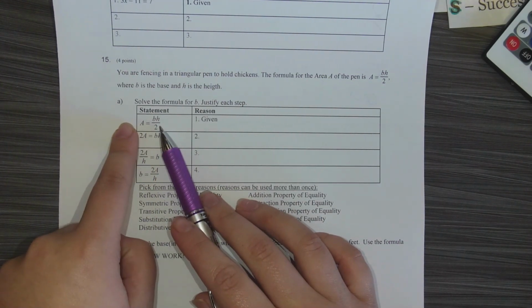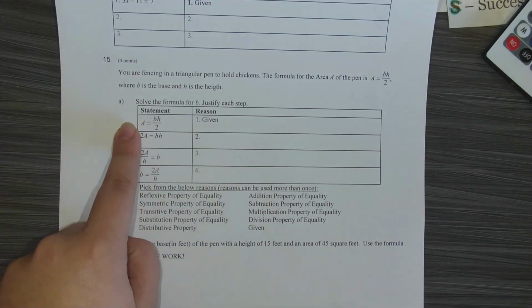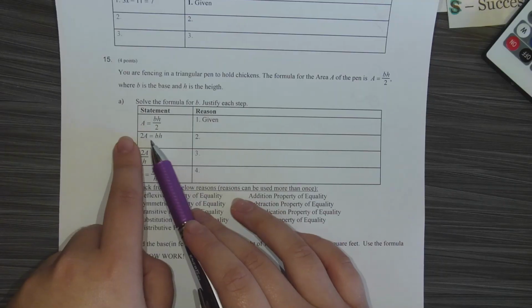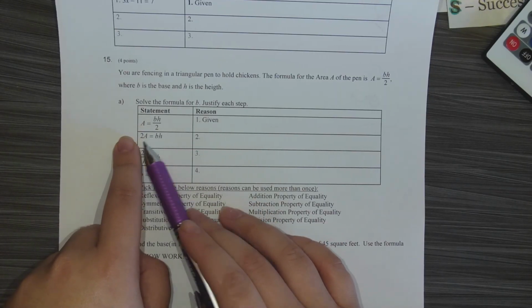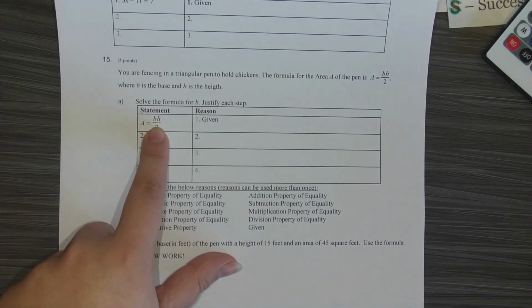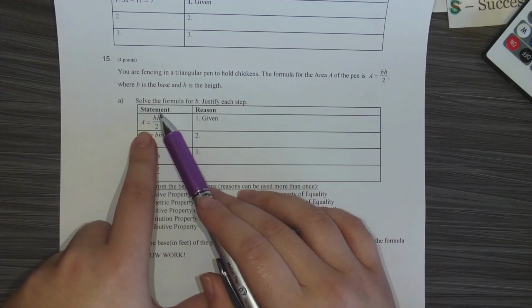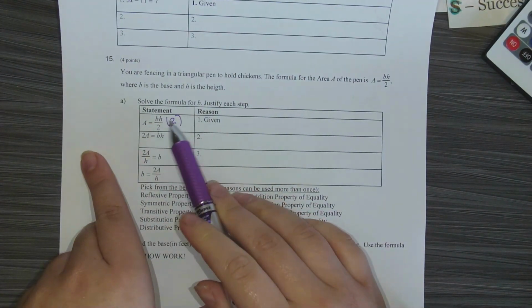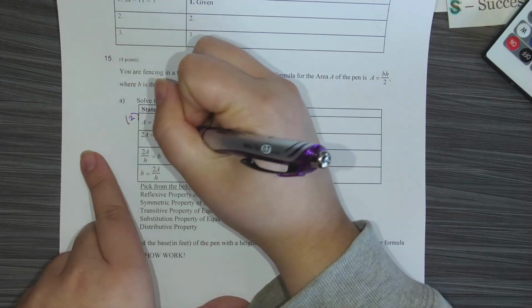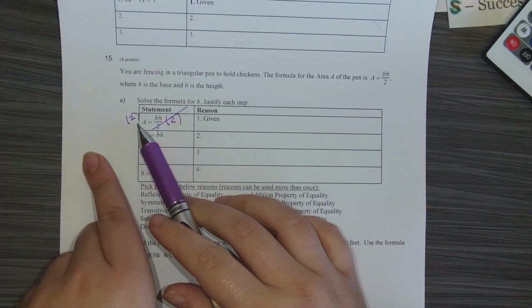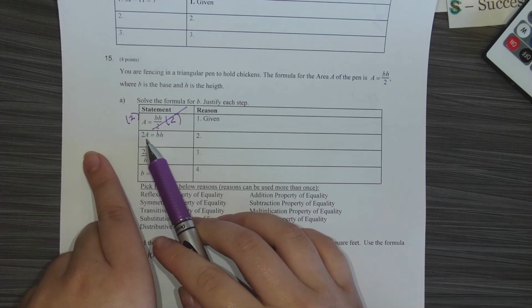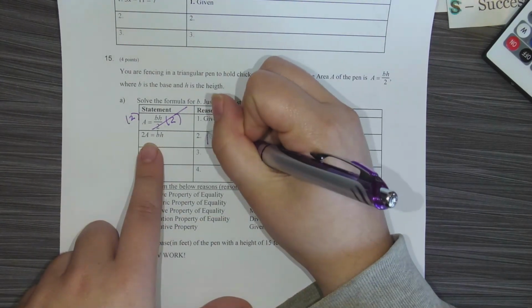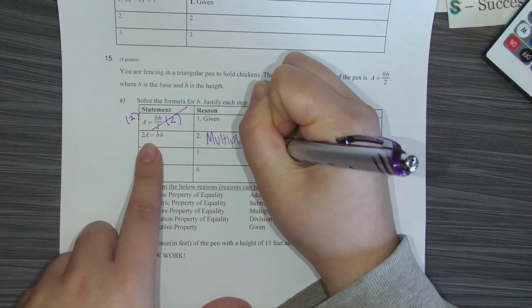So starting here, I'm given that a is equal to bh divided by 2. Okay, what do I notice? I notice that a got the 2, and I was able to get rid of this fraction. Okay, so how do I get rid of a fraction? I multiply by the denominator. So I multiply by 2 to both sides. Okay, that crosses off. And that becomes this new equation. 2a is equal to bh. This was multiplication property.